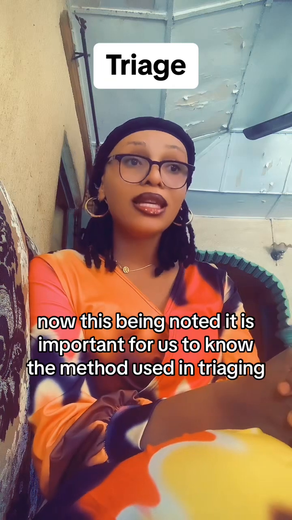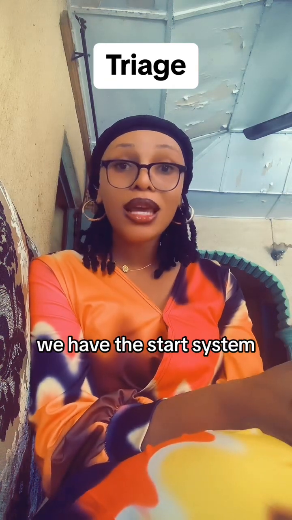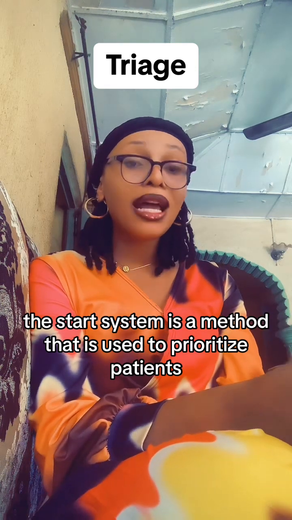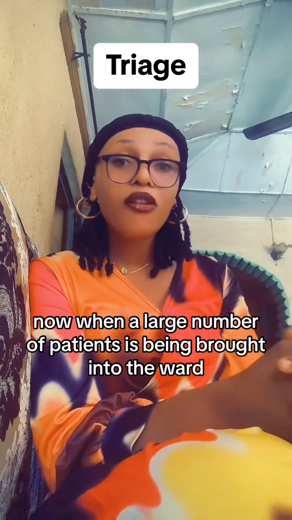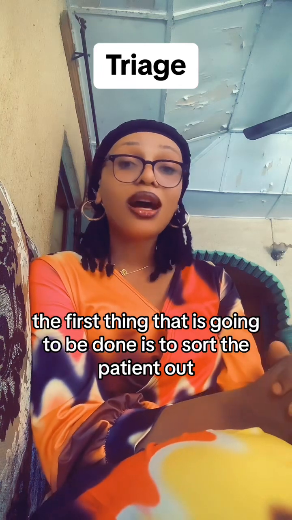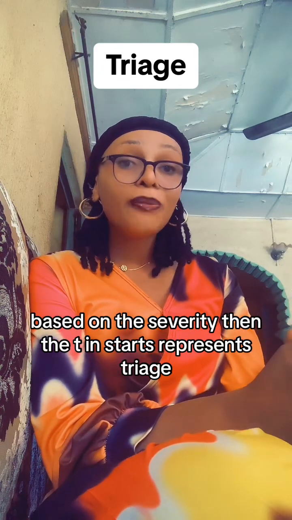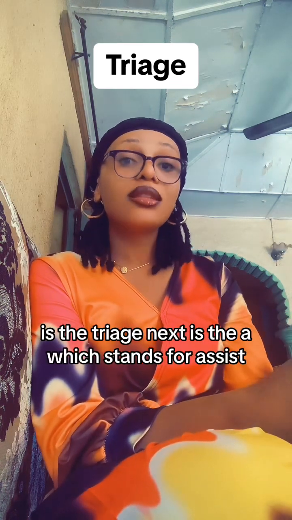Now, this being noted, it is important for us to know the method used in triaging. We have the START system. The START system is a method that is used to prioritize patients, and the S in the START system stands for sorting. Now, when a large number of patients is being brought into the ward, the first thing that is going to be done is to sort the patients out based on the severity. Then the T in START represents triage. Now, the process by which you are grouping them based on the severity of their condition is the triage.